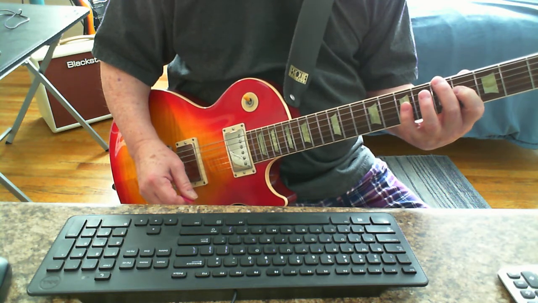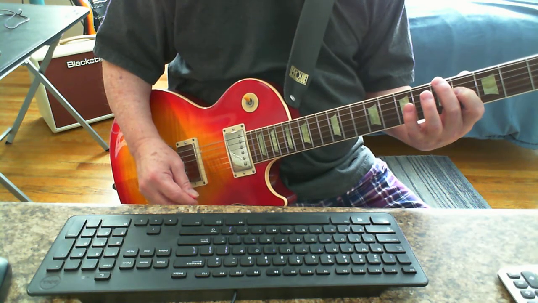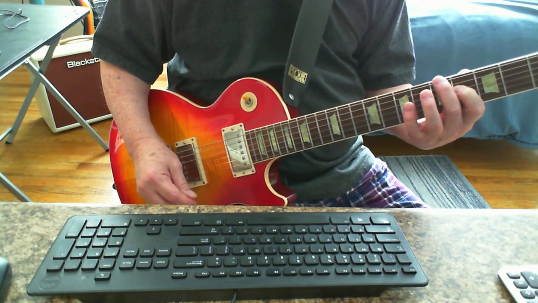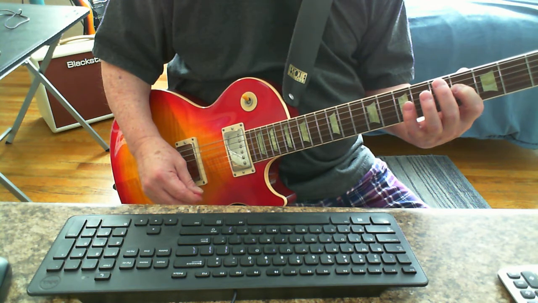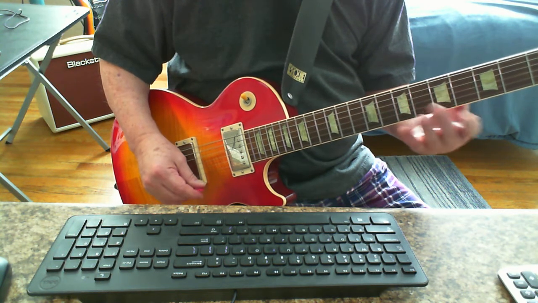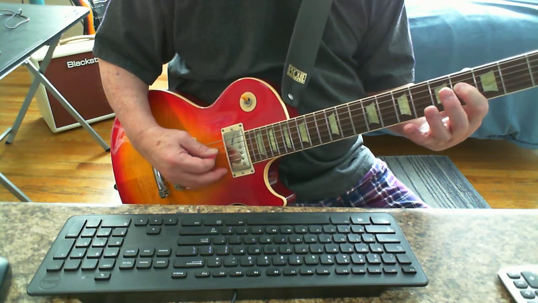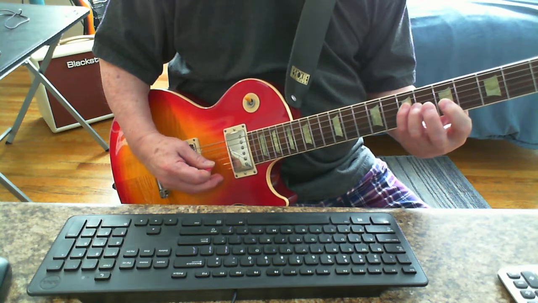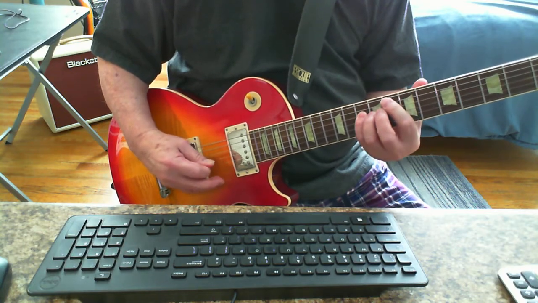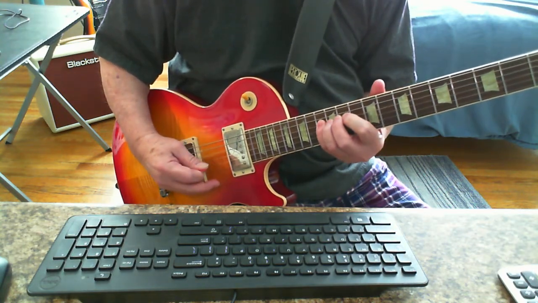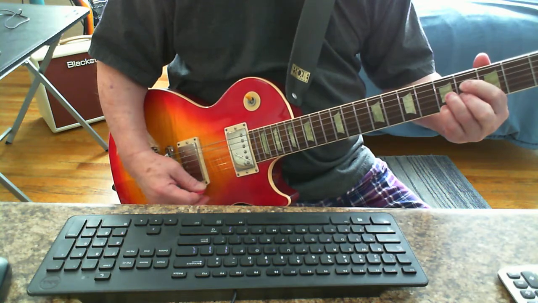I refer to this as a symmetrical chord because the distance between all of the chord tones is a minor third. Distance from here is a minor third, right? So it's symmetrical.